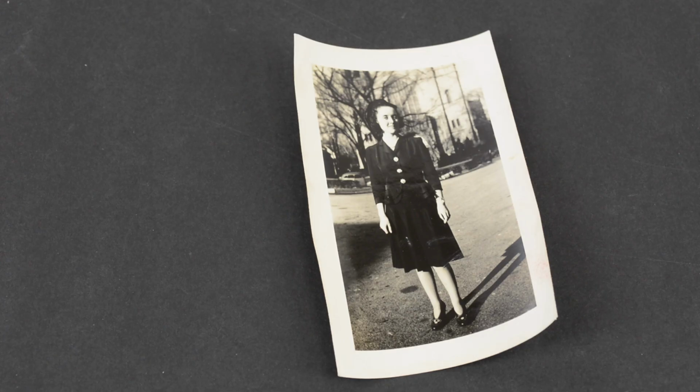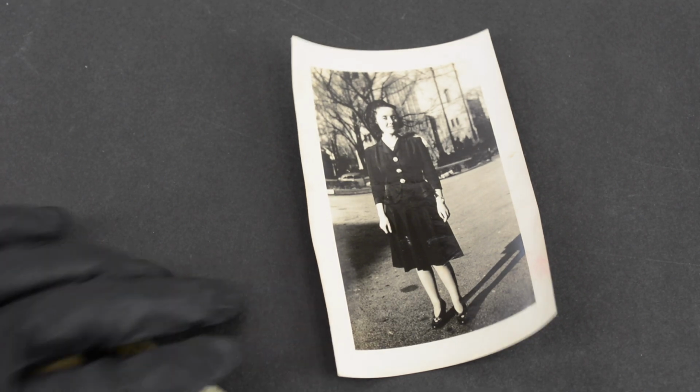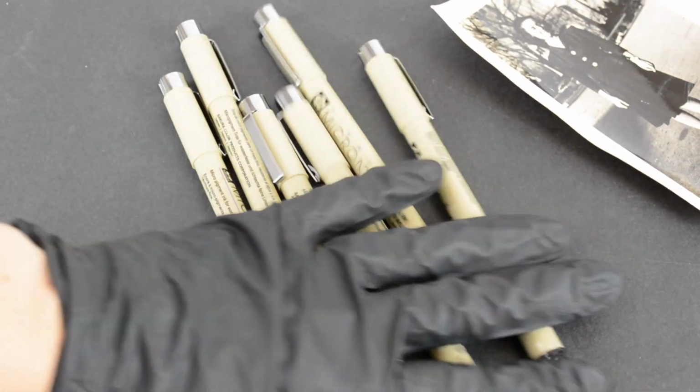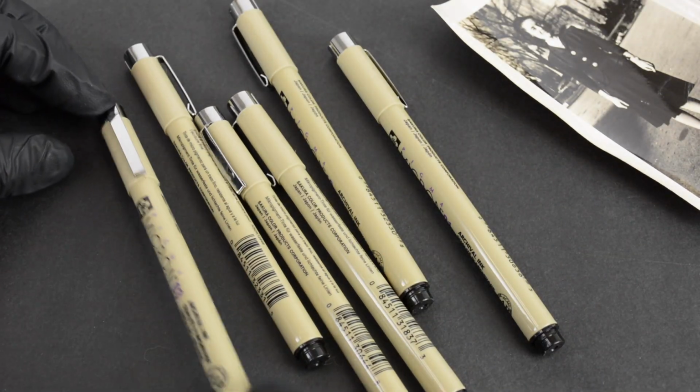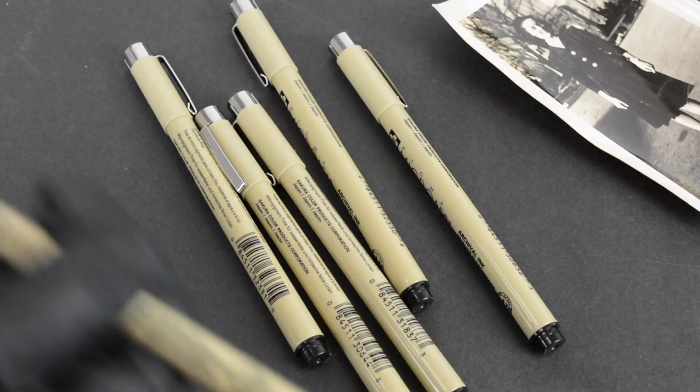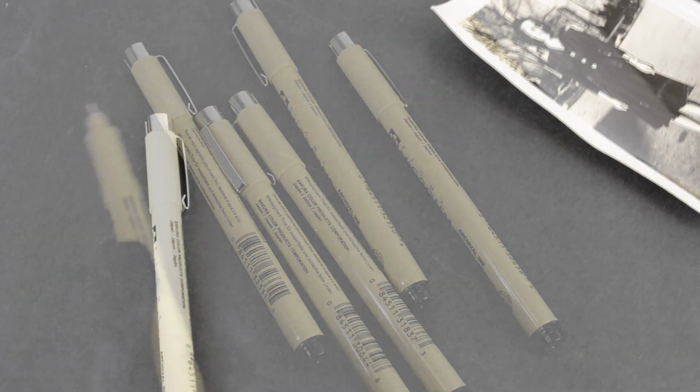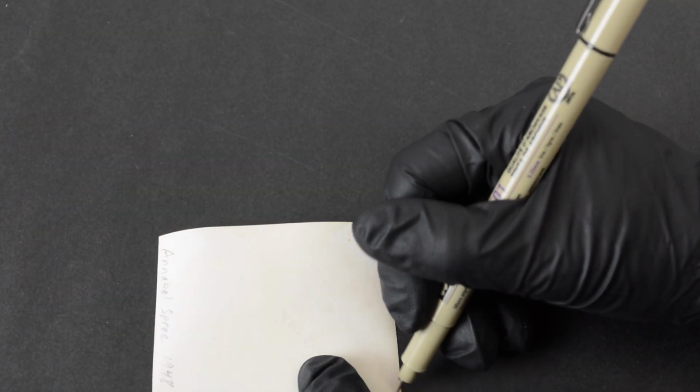If you must use pen, use an archival one, like the Sakura Pigma Micron pens that we carry and you can find in every art store. They look like this, and they come in many different nib sizes. Again, if you're going to write on the back of a photo and you're going to use ink, do it along the edge.